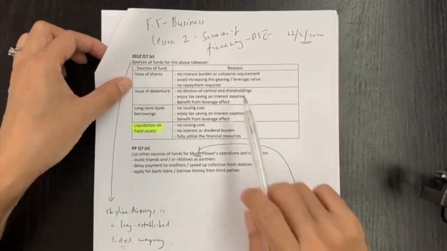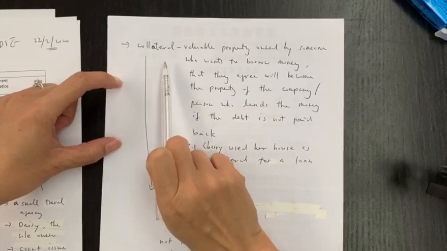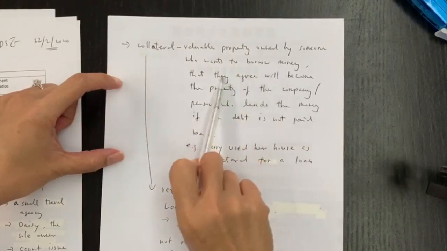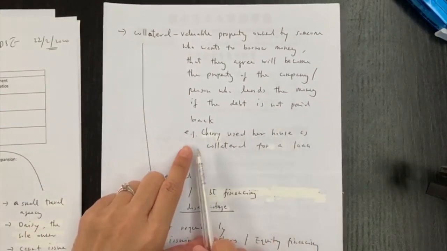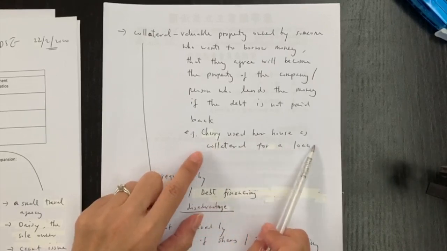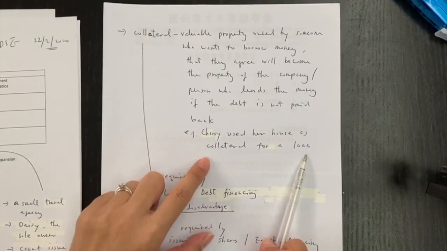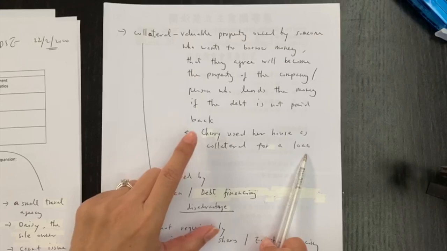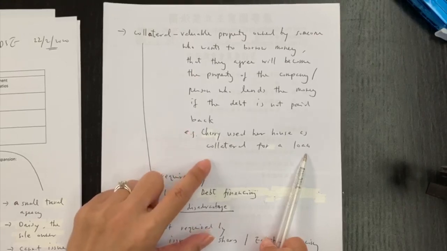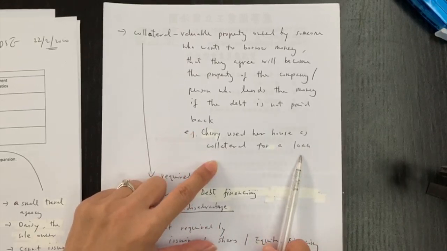All right, so let me explain the meaning of collateral to you. Now we come to the meaning of collateral. I want to use this example to explain it. Cherry used her house as collateral for a loan. That means Cherry borrowed money from the bank to get a loan. If Cherry failed to pay the money back to the bank to settle the loan, then Cherry has to use her house to settle the money owed to the bank. So this is the meaning of collateral.